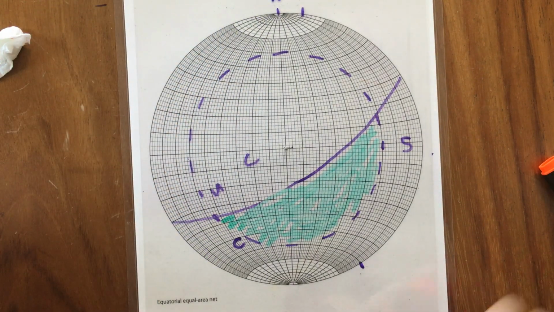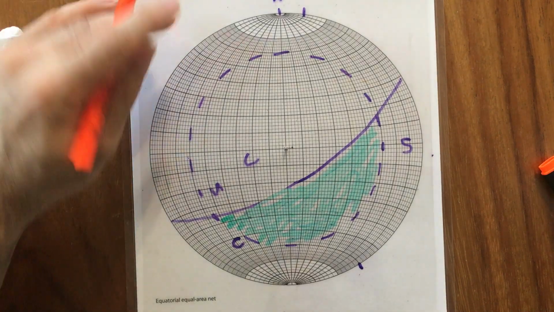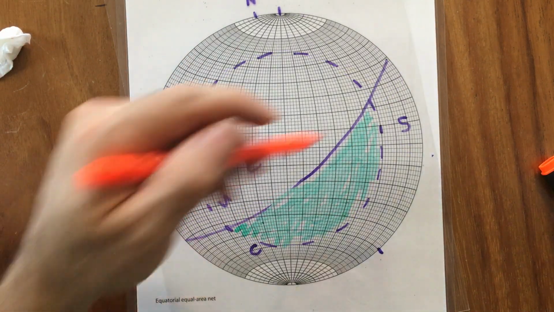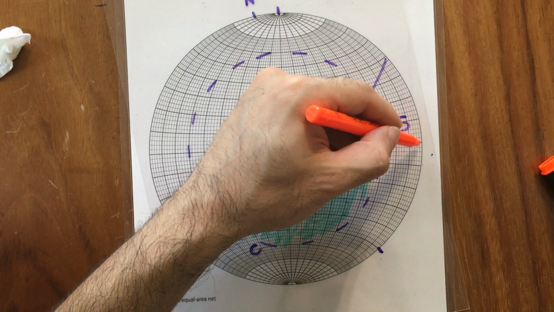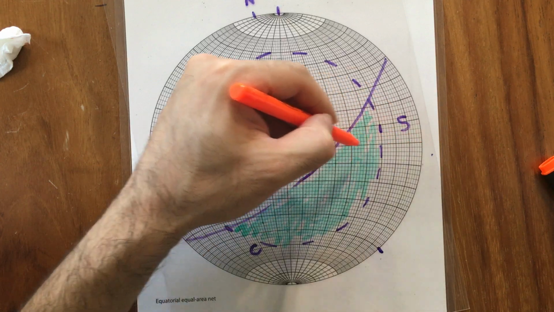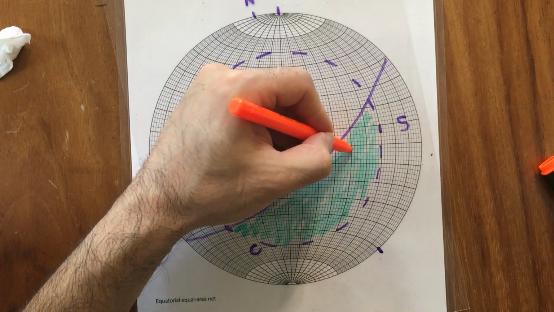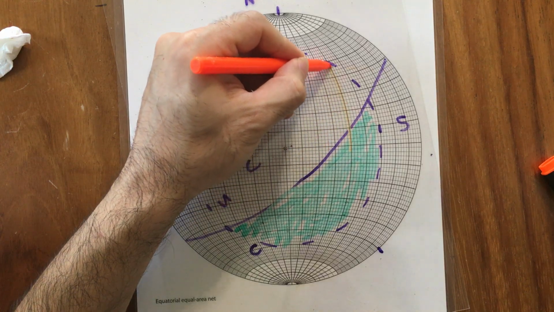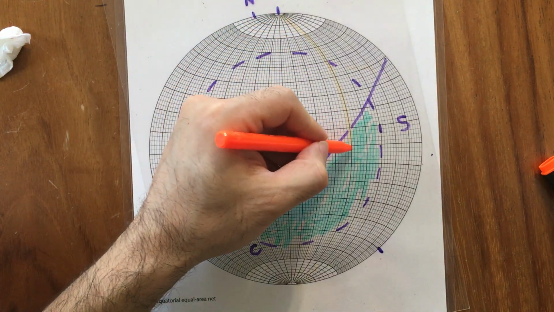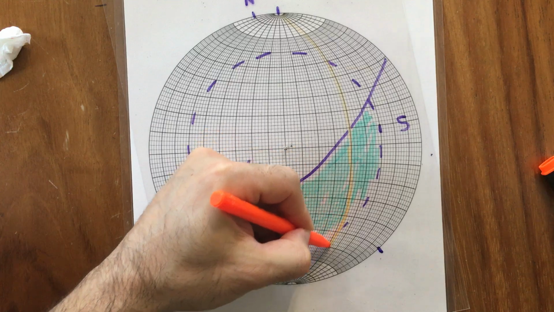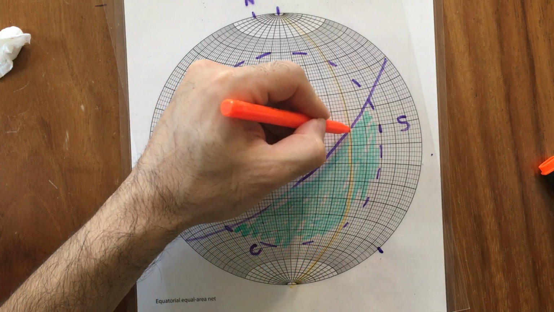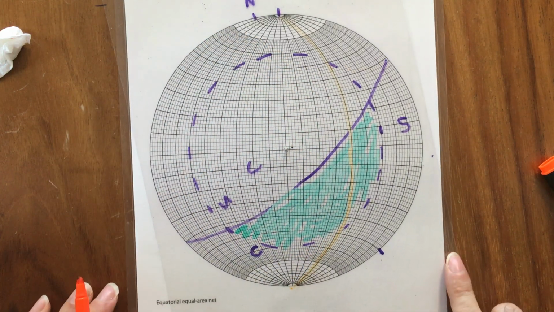Maybe I use another color for that. And 50: 10, 20, 30, 40, and 50. Right? Okay, great. So I have this plane.